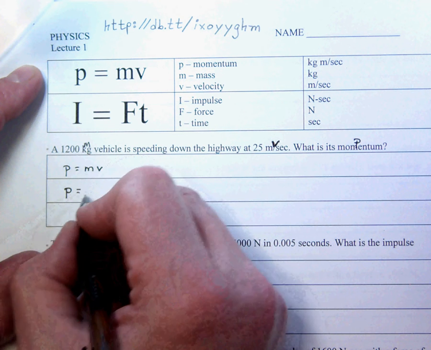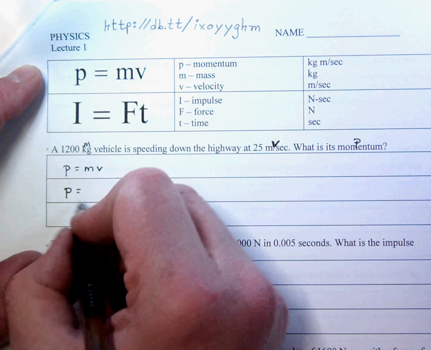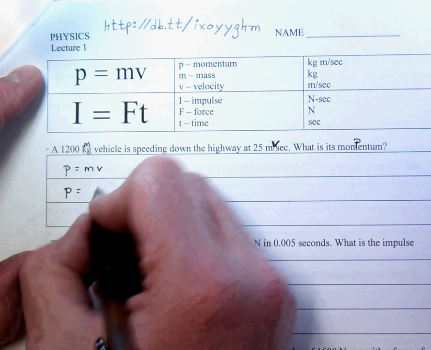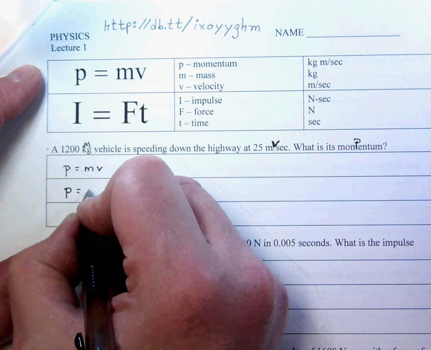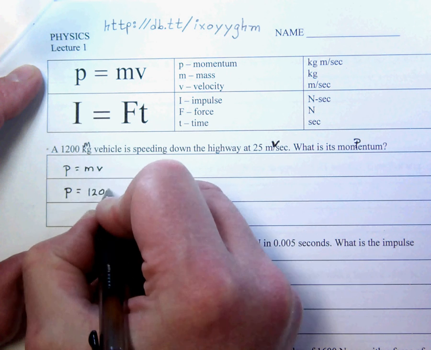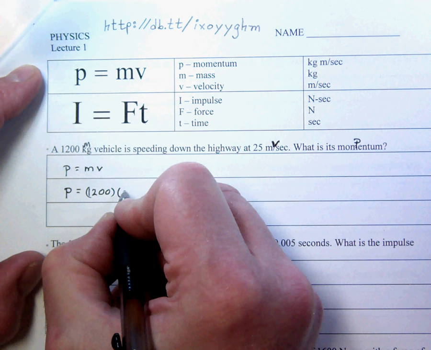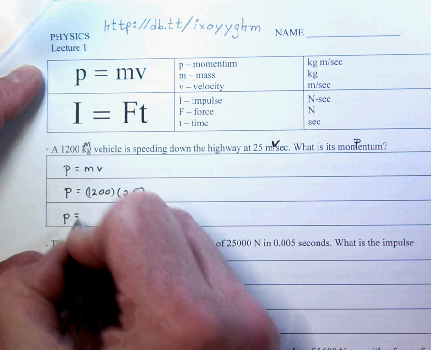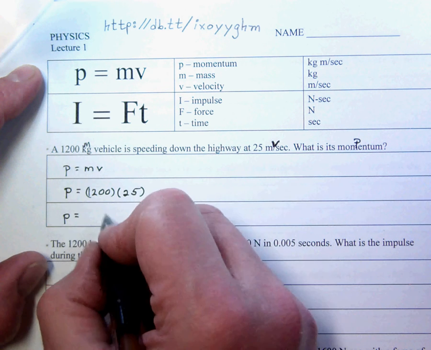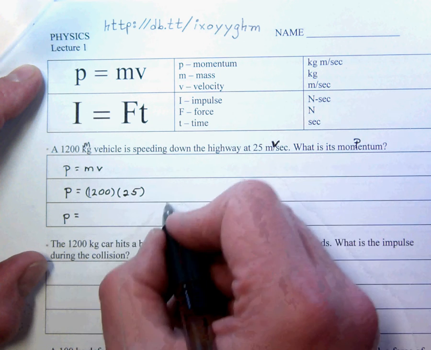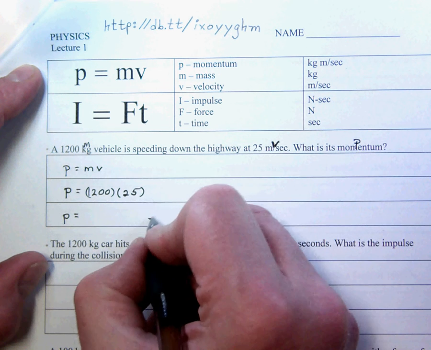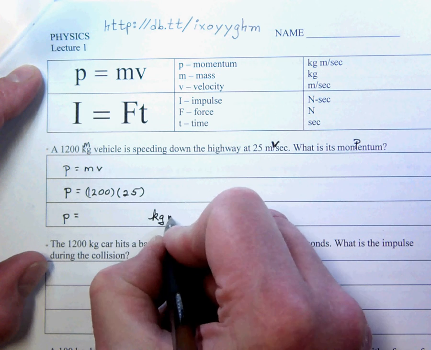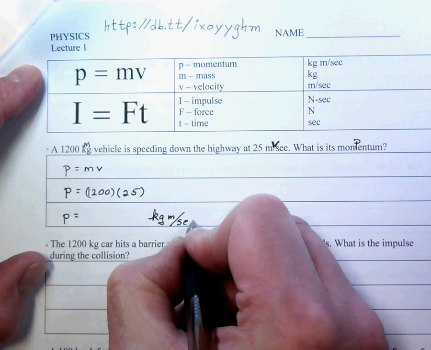Please make your letters very plain. This is a lowercase p. The mass is 1,200, and the v is 25. As we've done in the past, we're not doing the calculation, but we're looking for the units, and the units for momentum is a kilogram meter per second.